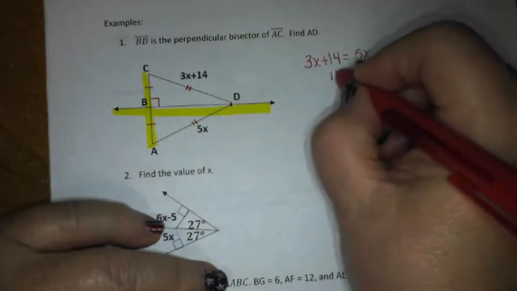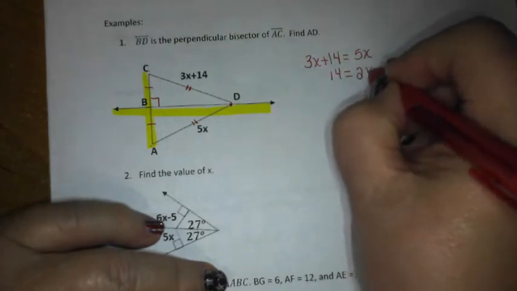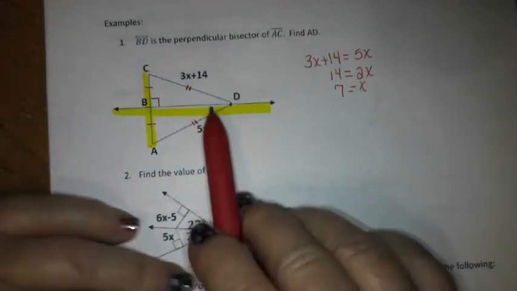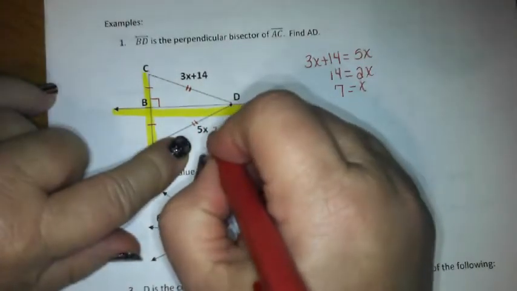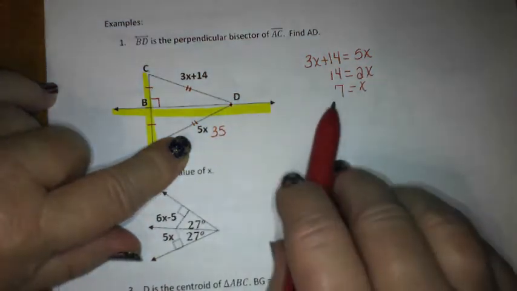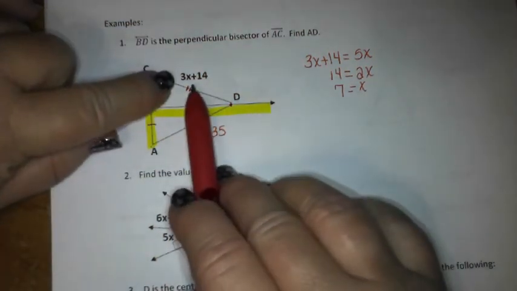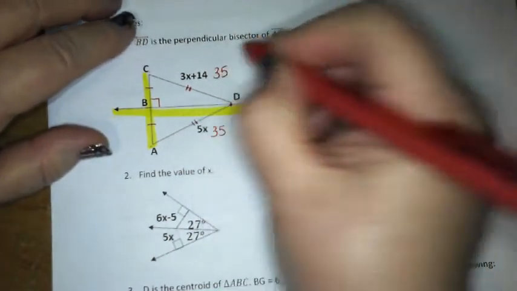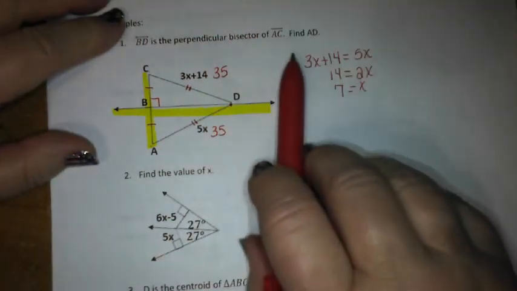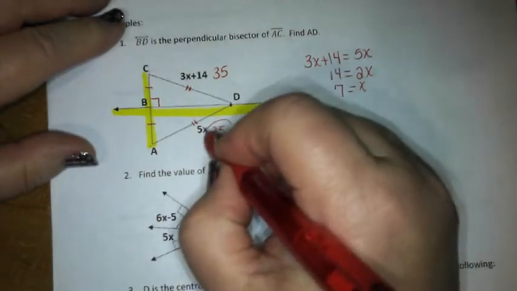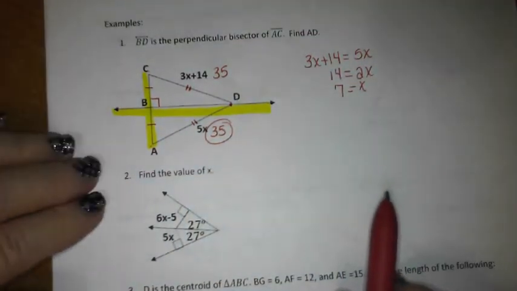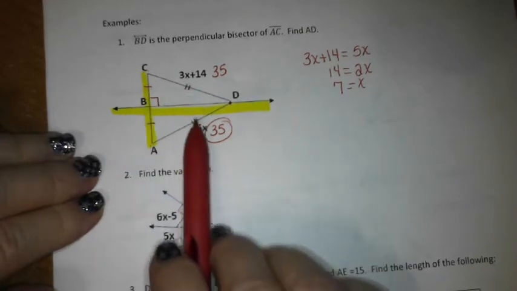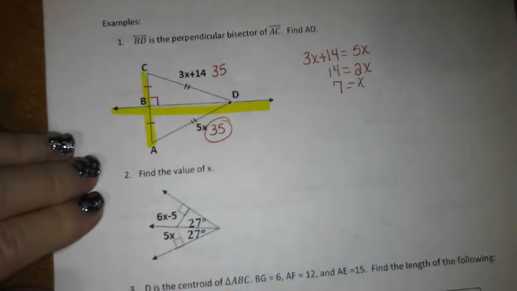So subtract my 3x, I get x equals 7. So now I go back and check it. 5 times 7 is 35. Let's see if I did this correctly. 21 plus 14 is 35. So they wanted to know the distance from A to D, and we found that it was 35. Because this was a perpendicular bisector, it created an isosceles triangle.